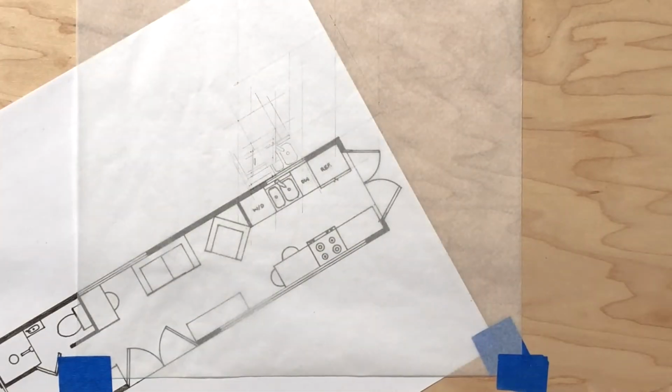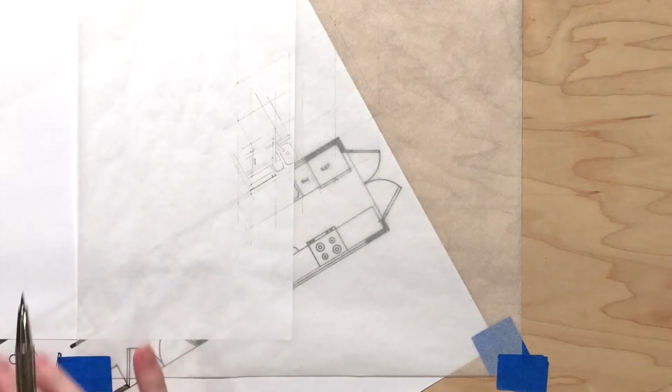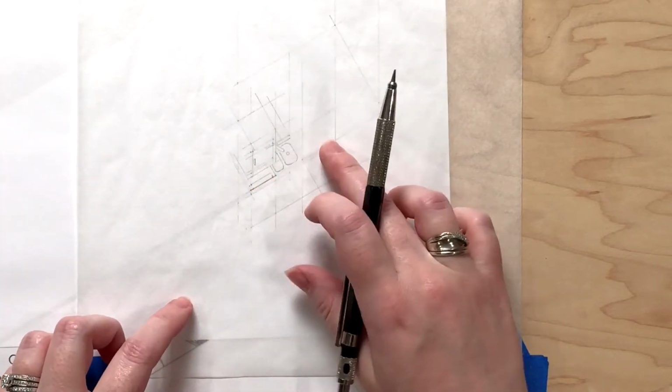Another tip specific to keeping track of lines is simply seeing what has and has not been drawn on trace paper. Simply slide in a blank, preferably white, sheet of paper between your plan and trace paper. I find this to be especially helpful to see what, if any, lines are missing and still need to be drawn.